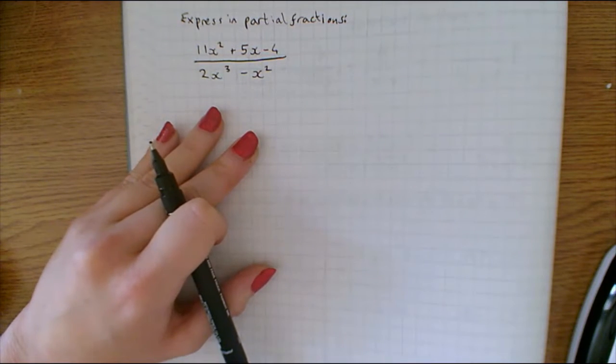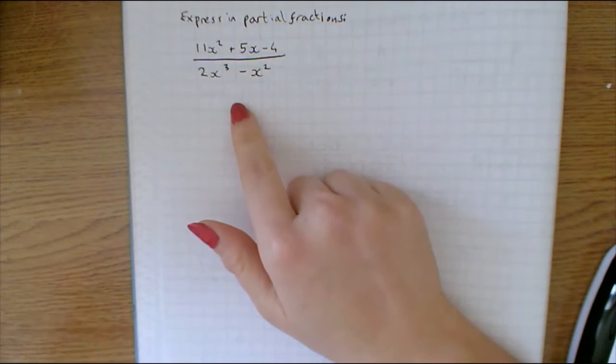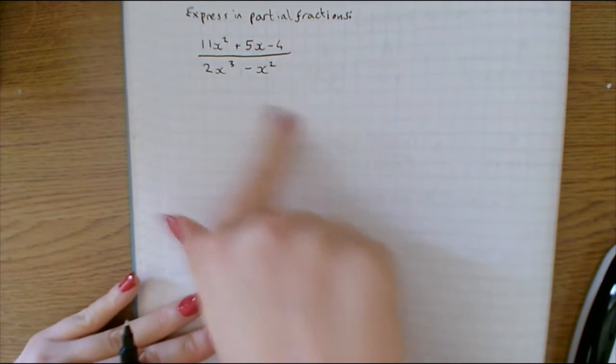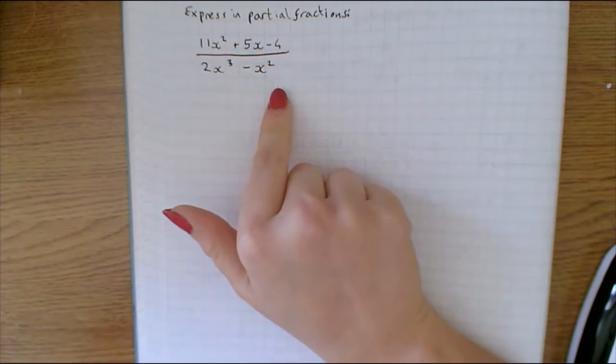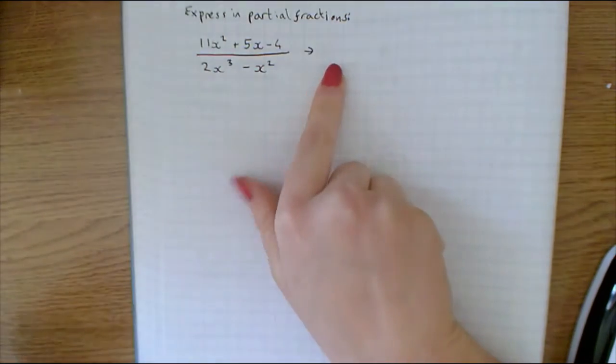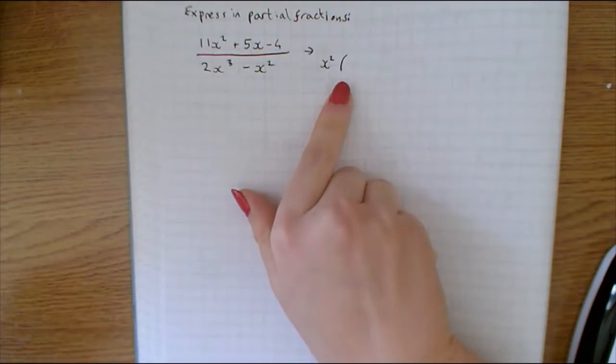Okay, year 12, second example then. This one is probably as hard as it gets. So you've got to express this here in partial fractions. Now, because the denominator has been given to us like this, we'd first of all want to start by factorising the denominator. So if I look at my denominator, that will factorise to x squared, brackets 2x minus 1.